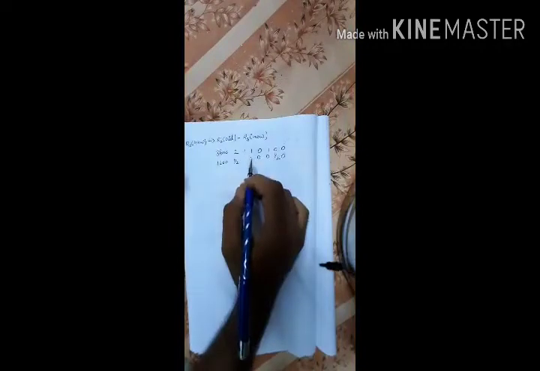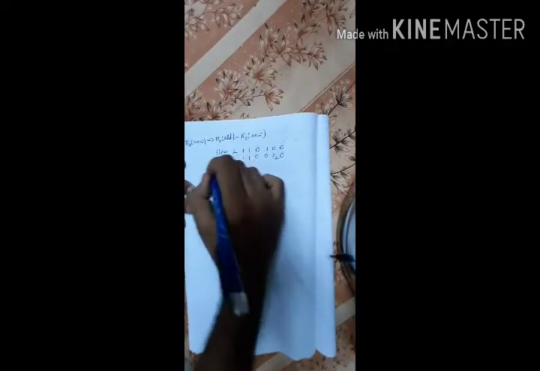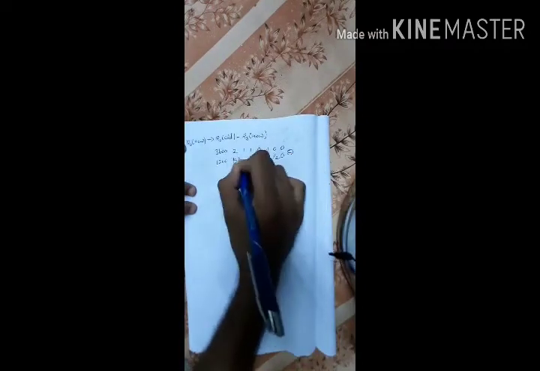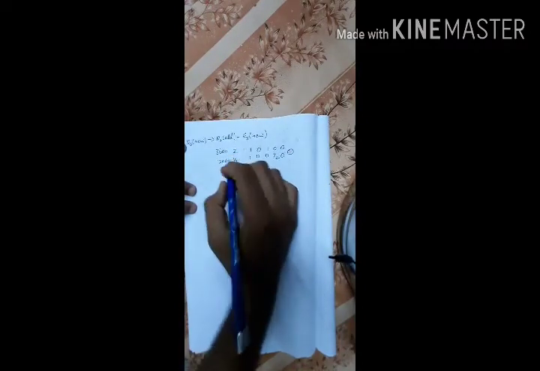So we calculate new R2 by subtracting R3 new from R2 old.